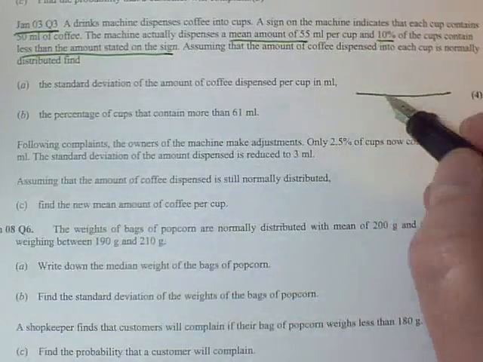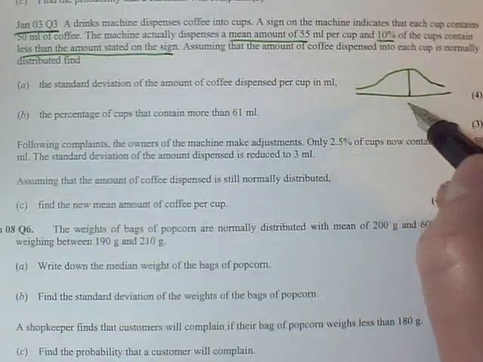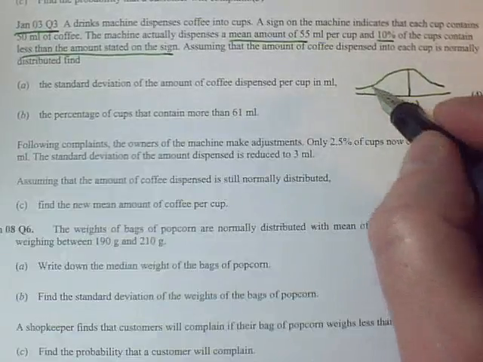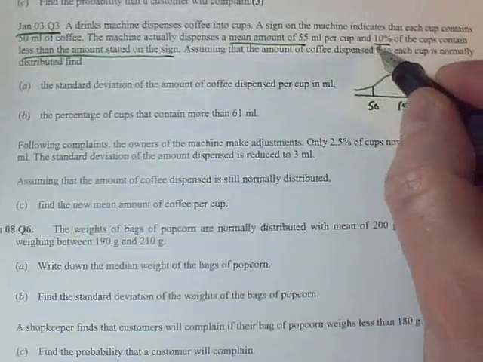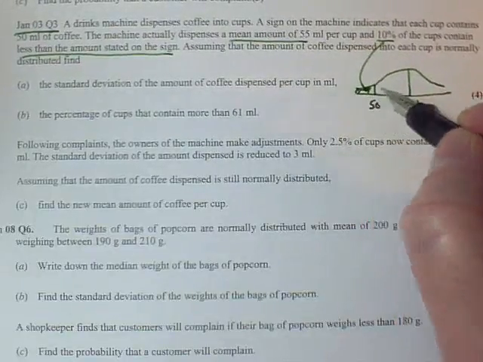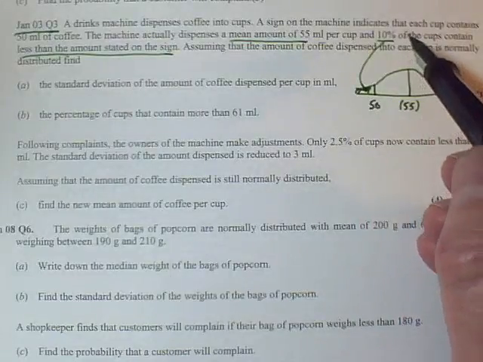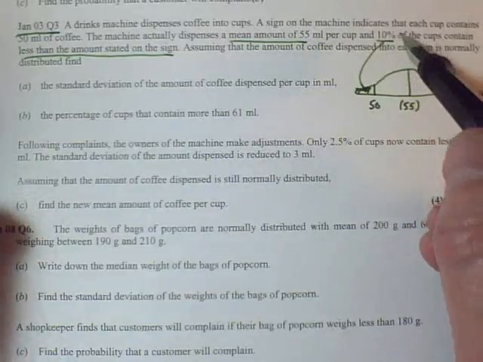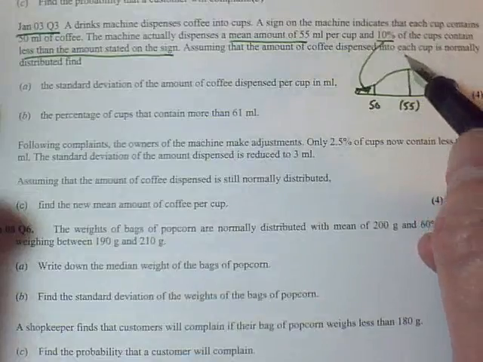I'll do a stupidly small one here. So we know the mean of the distribution is at 55, and we know that 50, which is the value on the sign, we've got 10% with less coffee in than that. So it's a backwards question because we're given a probability. So we need to find the z-score that corresponds with this 10% probability.